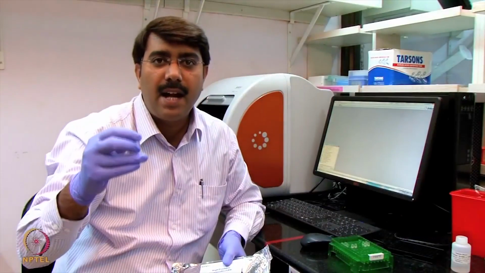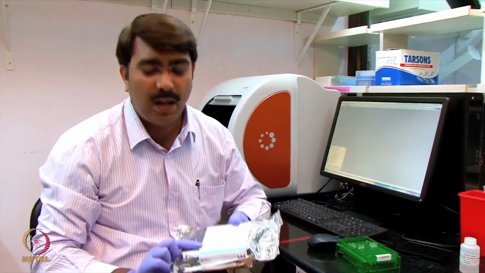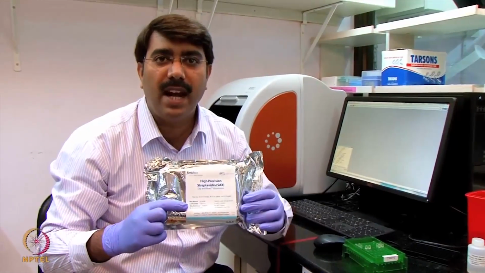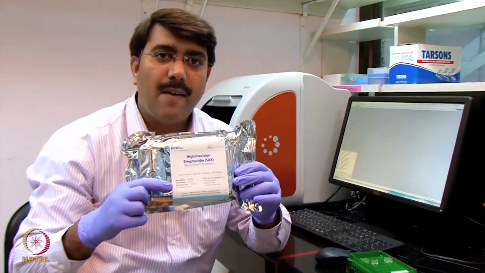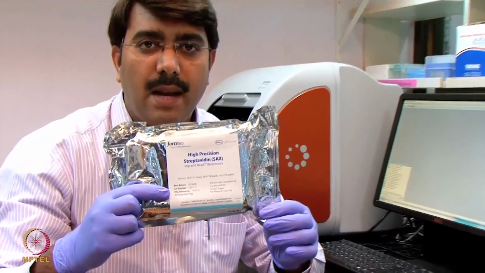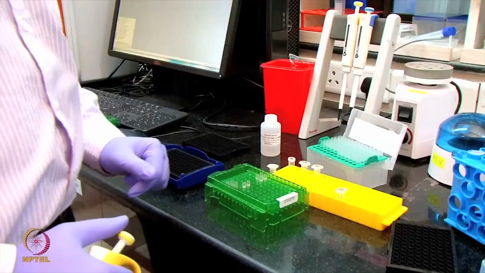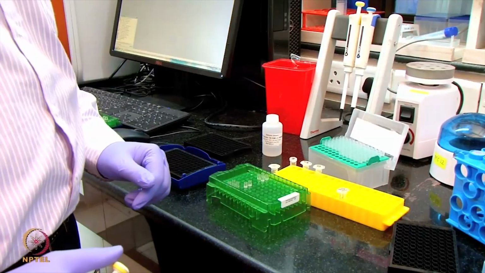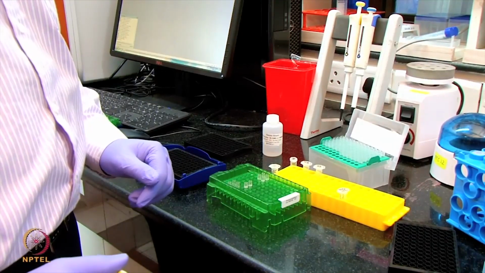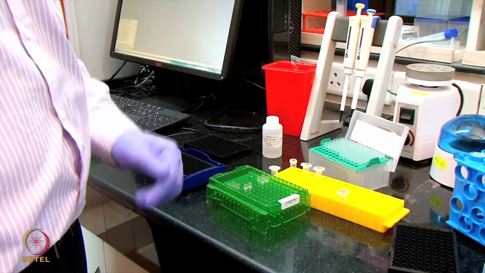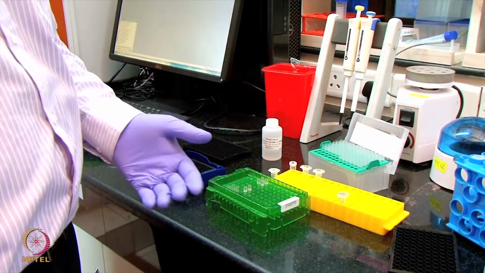The biotinylated antibody, I am going to immobilize onto a streptavidin sensor. This is the streptavidin sensor I am using for the immobilization step. The streptavidin sensor has to be hydrated prior to the immobilization.